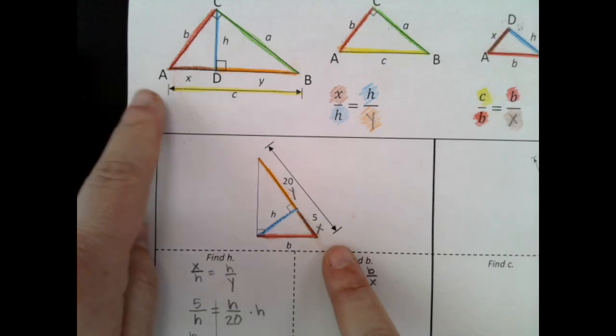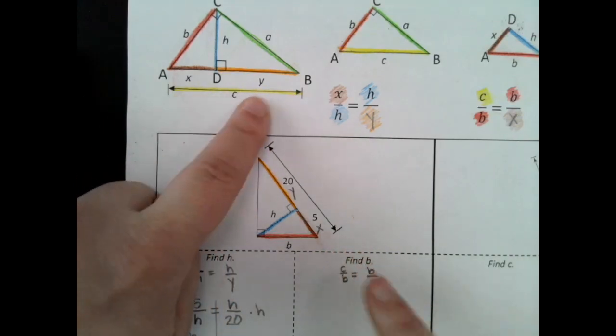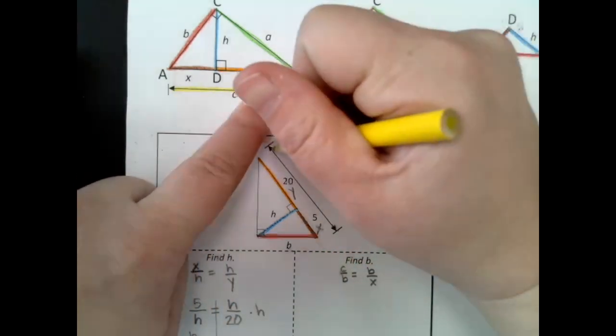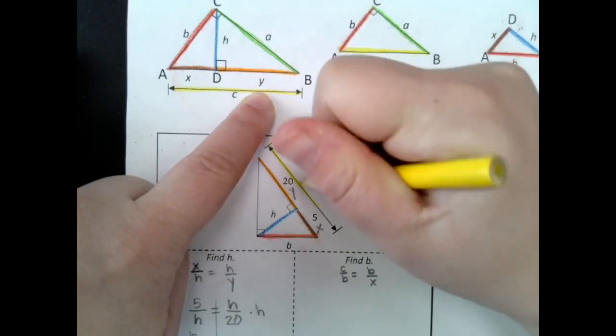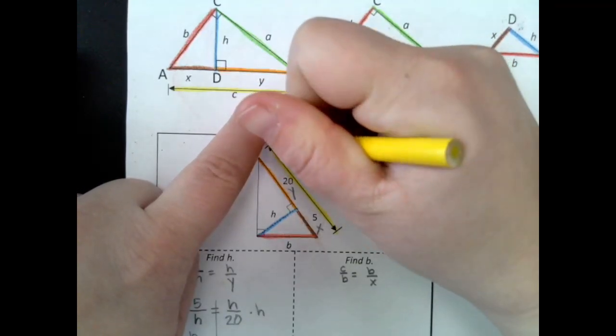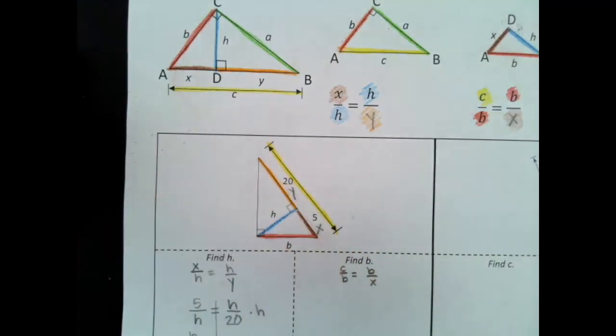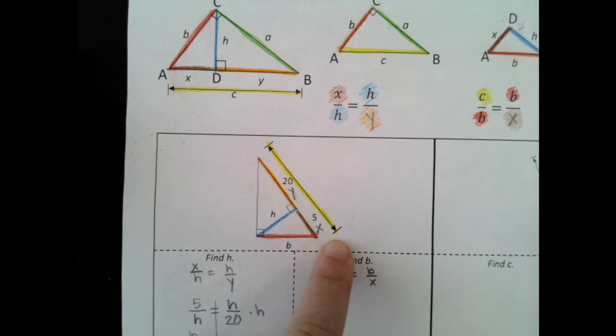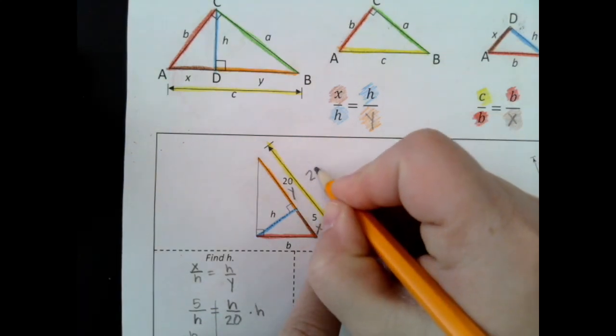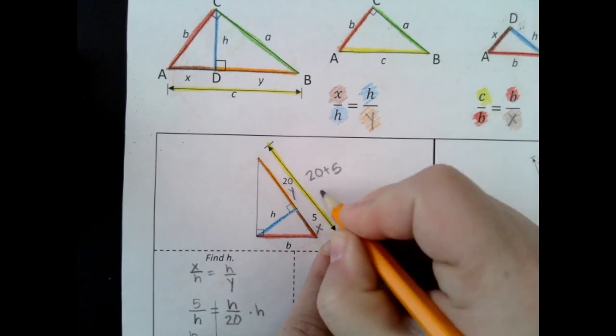C is the whole length of x and y. So as I look at C, that's this part here, going all the way across. How could I find that length that's going all the way across? Yeah, add them together. What's 20 plus 5? 25.